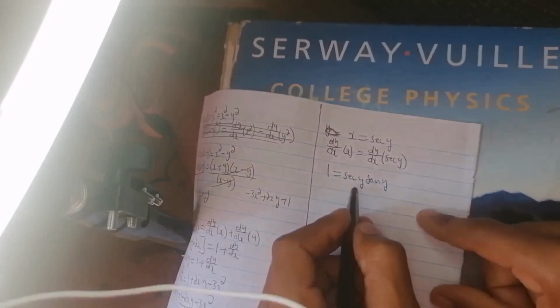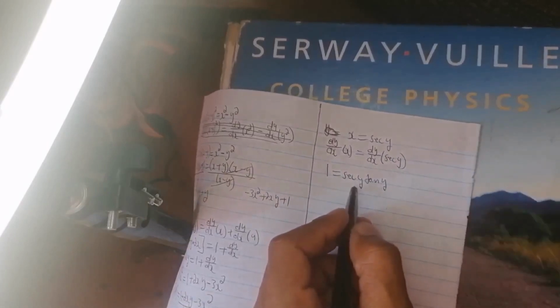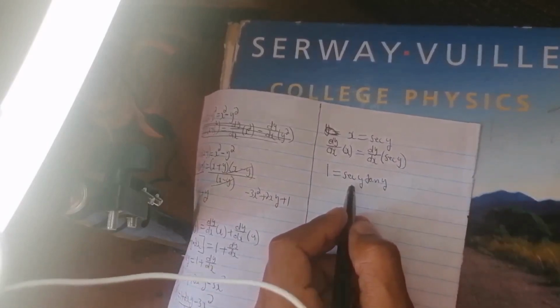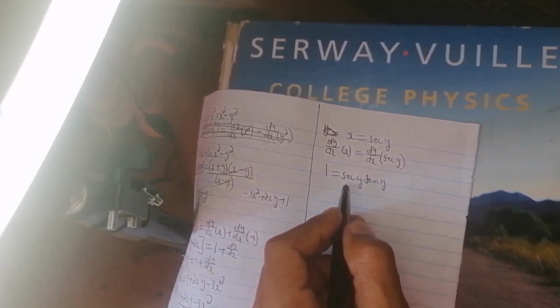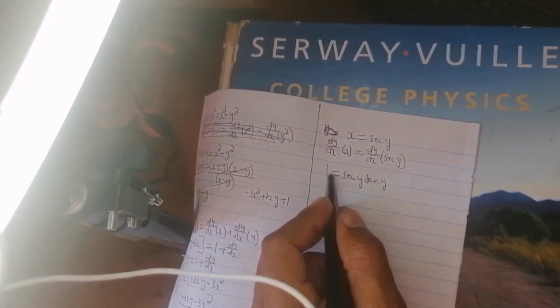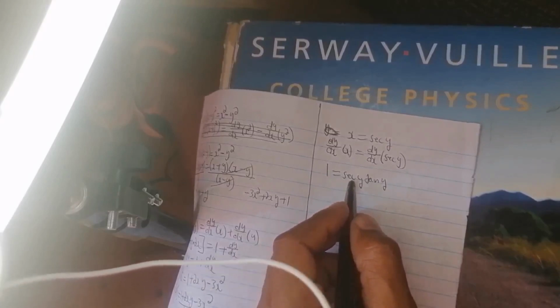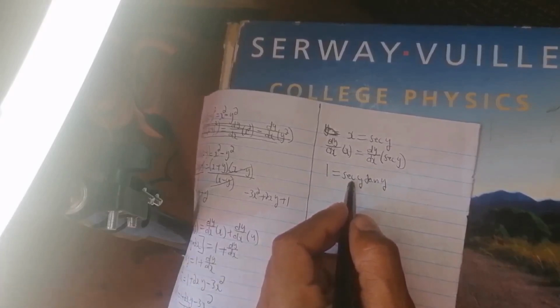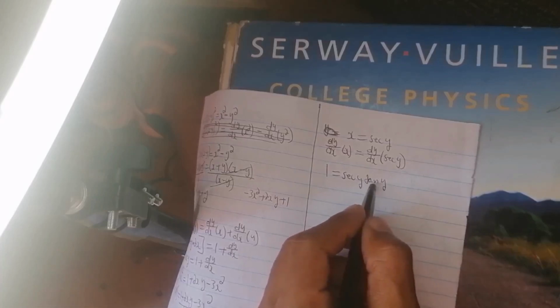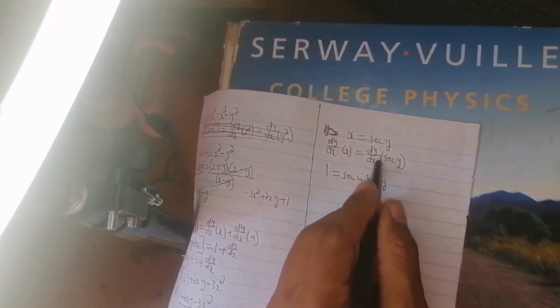Very important. Now the question is the following here in number 9. So we have 1 is equal to sec y tan y. That is the derivative.